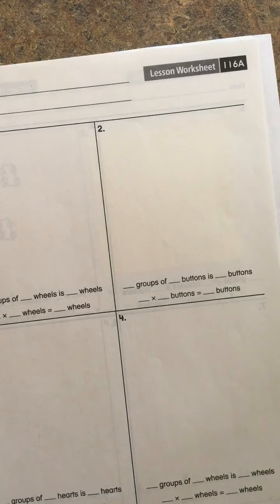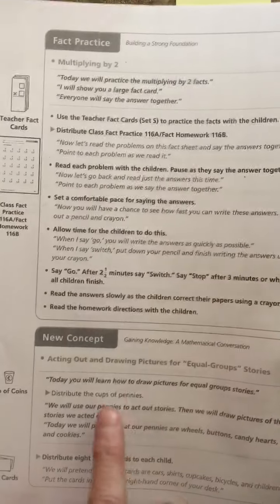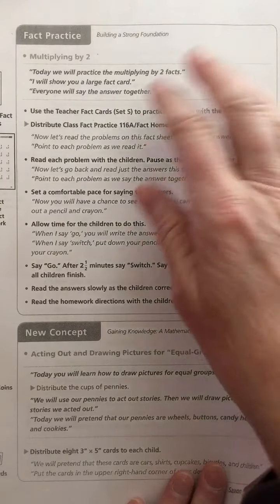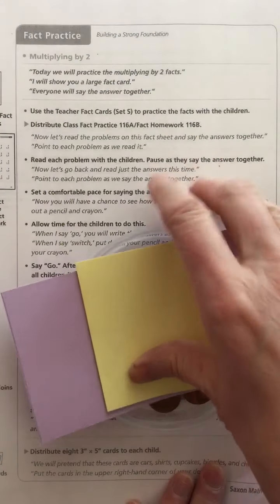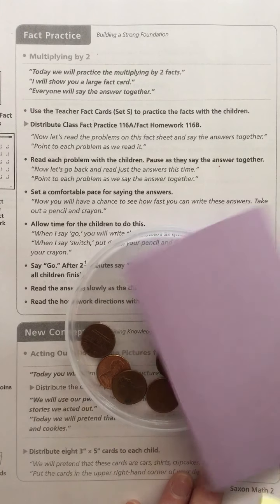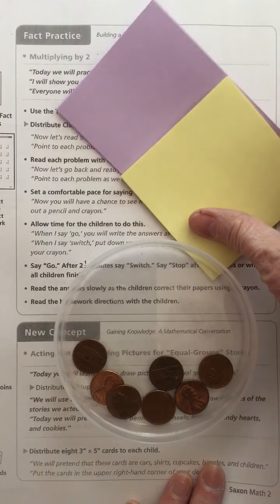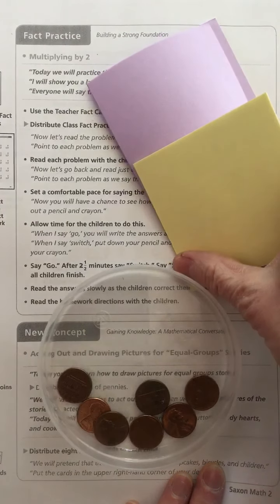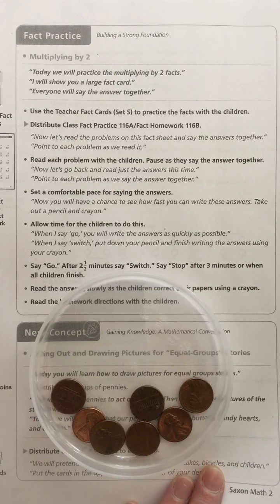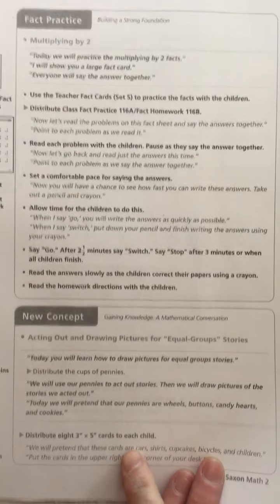You need to look at your lesson that starts right here with the new concept. We're going to act out and draw pictures for equal group stories. You need to have a collection of pennies or other coins, some cards, either 3x5 cards like this, or sticky tabs. You could even use playing cards because you're just laying things on them. You're not drawing on them at all. Stop the video to get those things if you need them. And we'll begin reading right here.